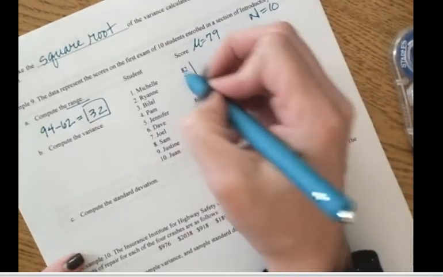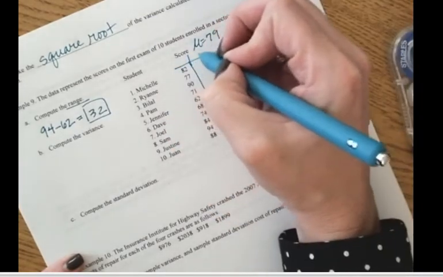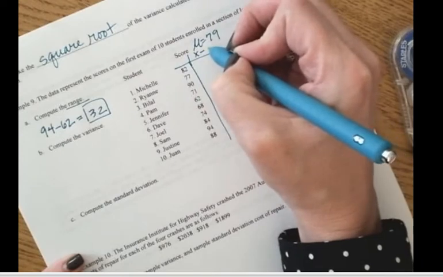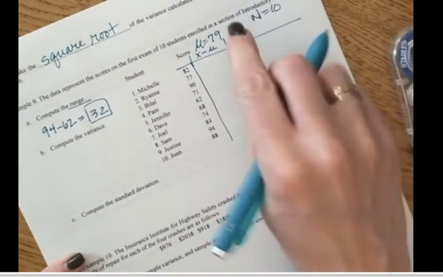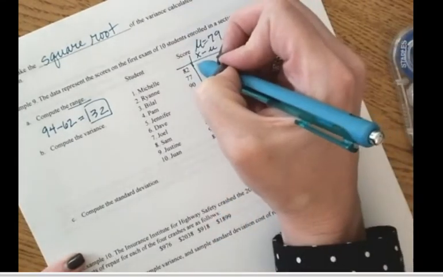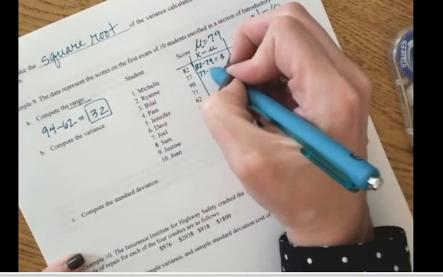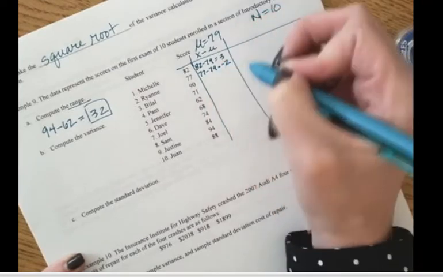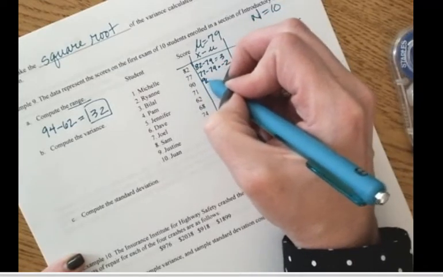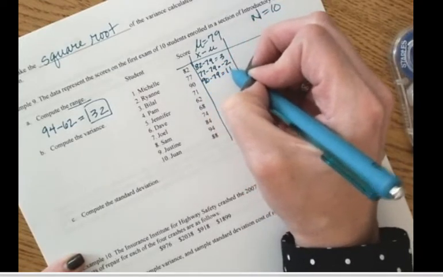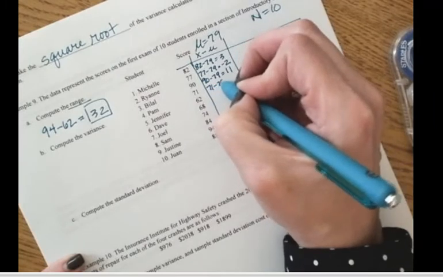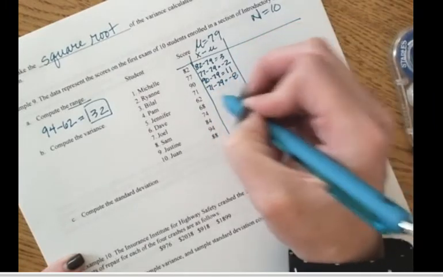First, we're going to take each score and subtract the mean. Okay, we're going to subtract 79. So 82 minus 79 gives me 3. Then 77 minus 79 gives me negative 2. Then 90 minus 79 gives me 11. And it's okay if it comes out negative, that's not a problem.